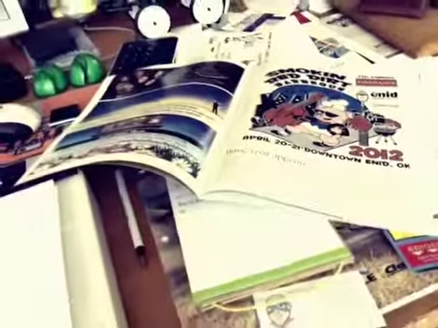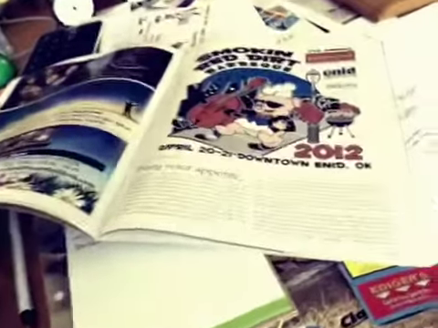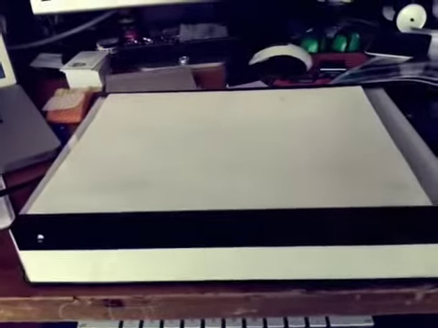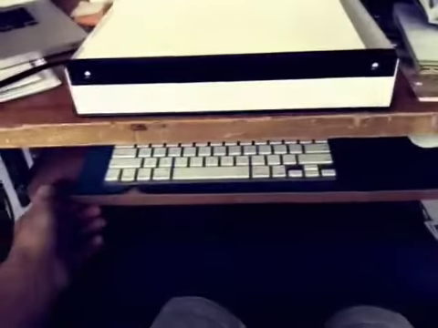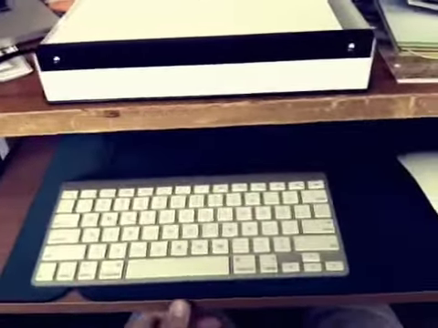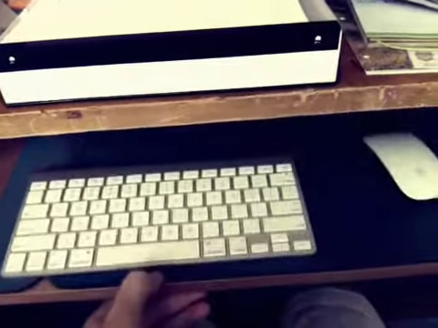Video number 1. What do you need to create a cartoon logo? The first thing you need is an awesome drawing table like mine. If you can see, this is my drawing table, and it is a slash computer table because you also need a computer. So drawing table, computer, and something every cartoonist cannot live without is a light table. I have converted my drawing table into a computer table as well. I attached this sliding cool little thing here for my keyboard and mouse. And that's really what you need to get started.